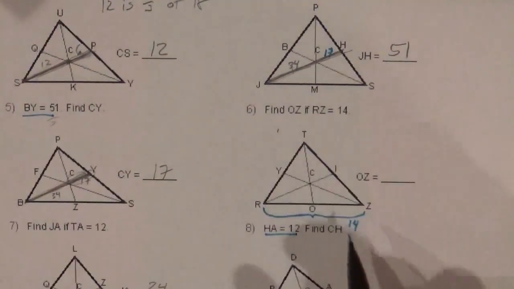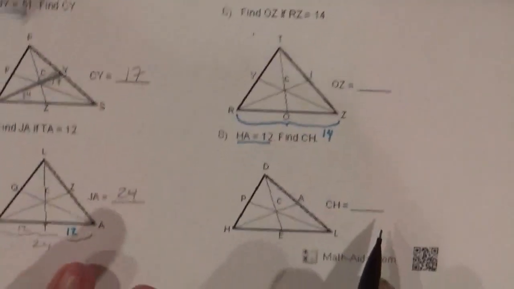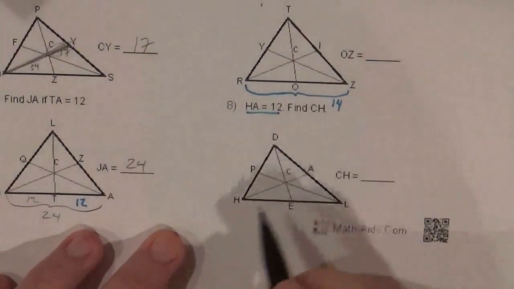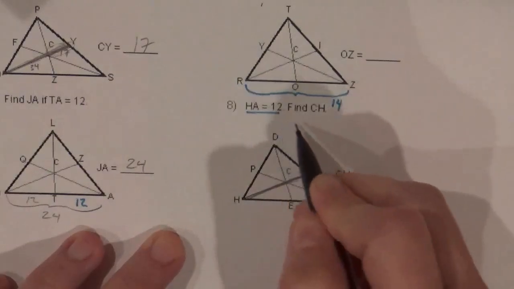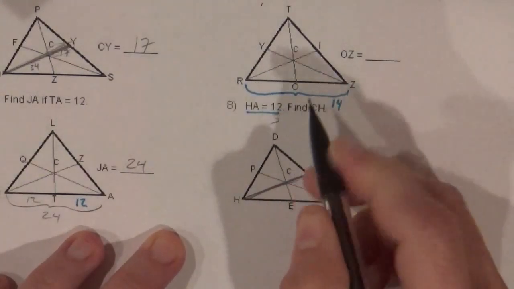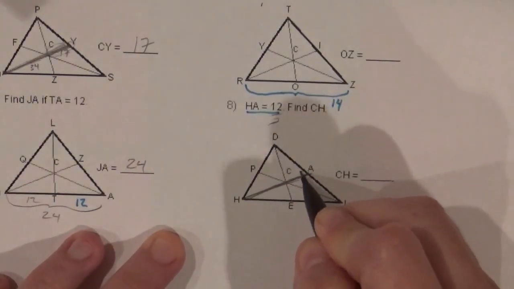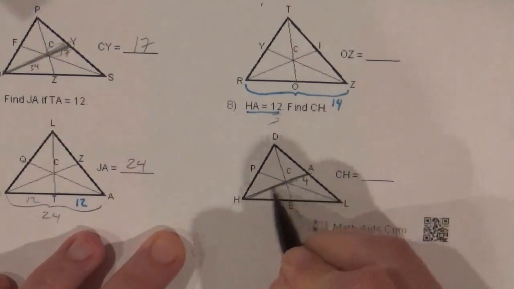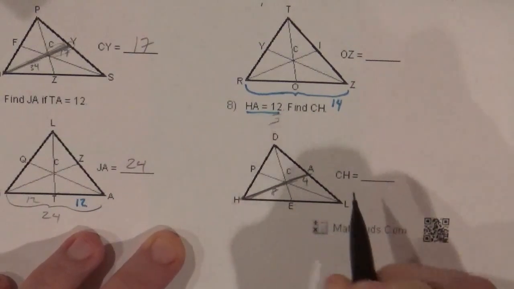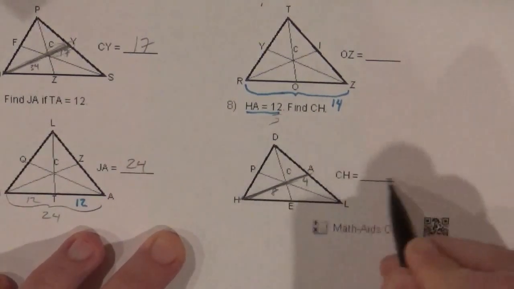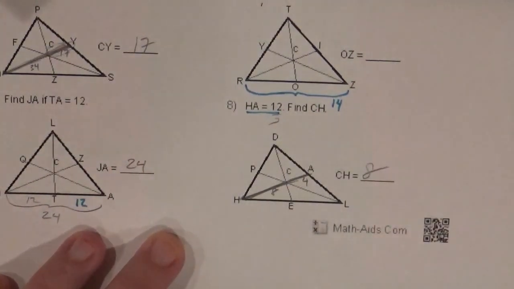Over here, that was an easy one, and then this one, HA was 12, so the whole piece was 12. Again, we'll split that into 3, so this shorter piece here is 4, and then the longer piece, the piece that's closest to the vertex, is twice that, is 8, and so CH is what they wanted, and that should be 8. And there you have it.